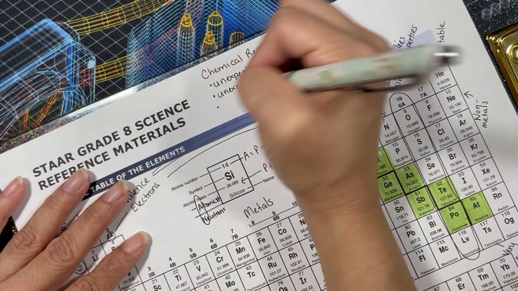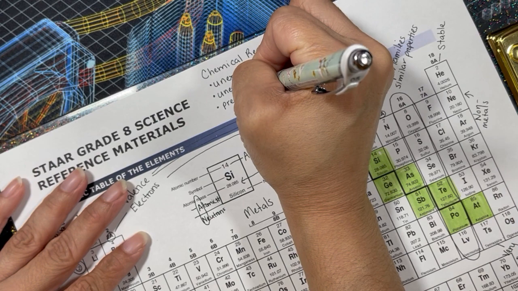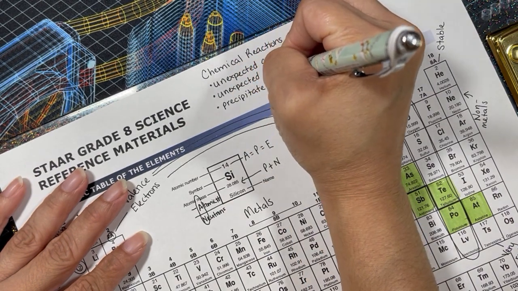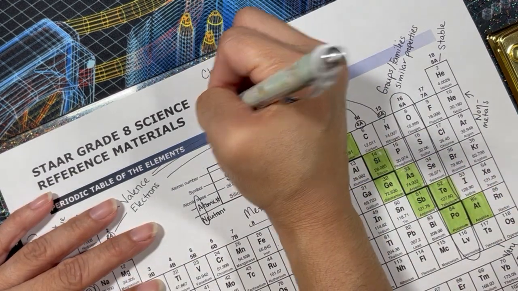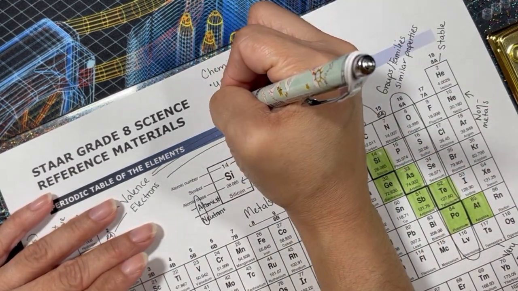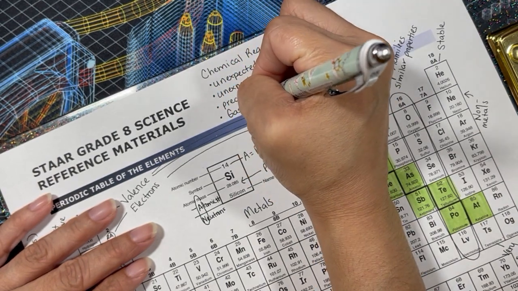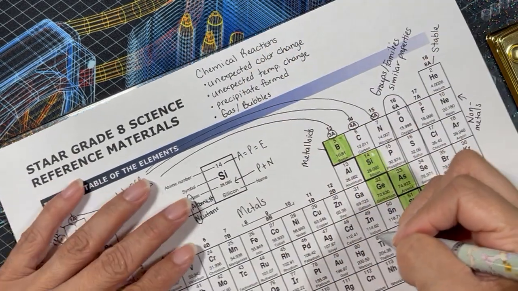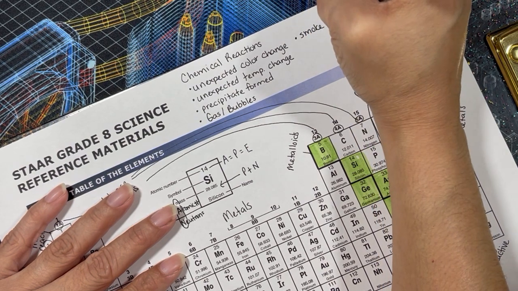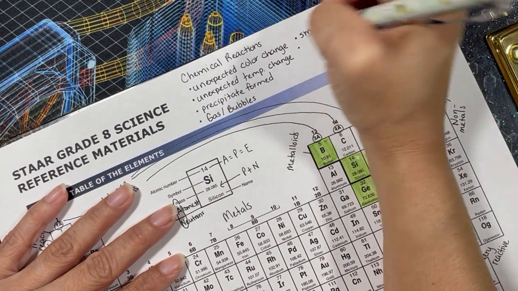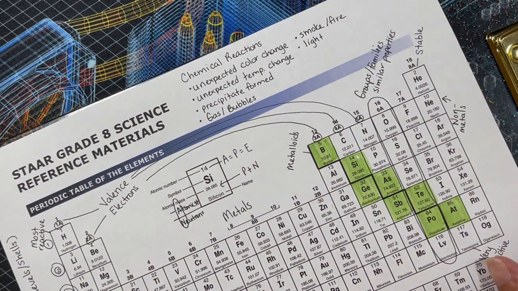The next thing is precipitate. And this happens when you have two liquid chemicals and they mix and they form a solid or a cloudy substance. The next sign of a change is gas. That includes bubbles or fizzing. And then the next one is smoke, fire, and then finally we have light. For example, it would be a glow stick.